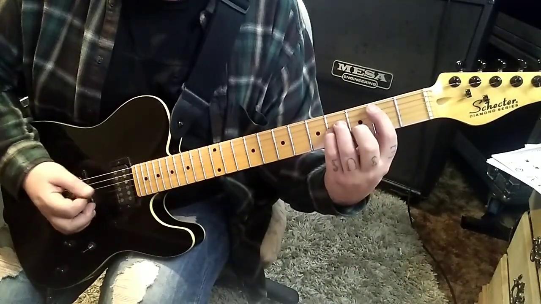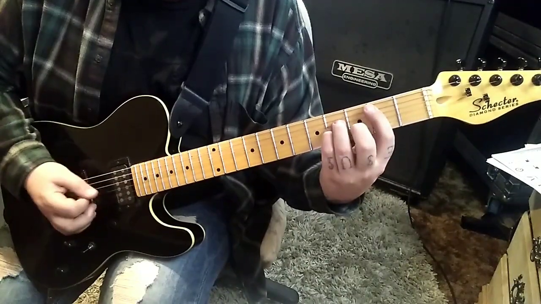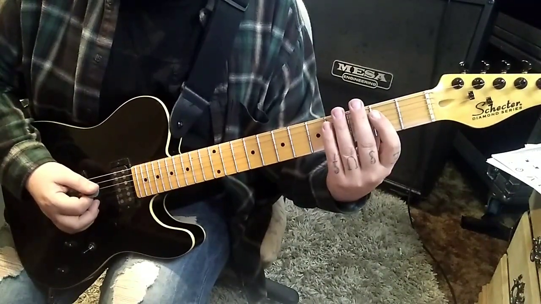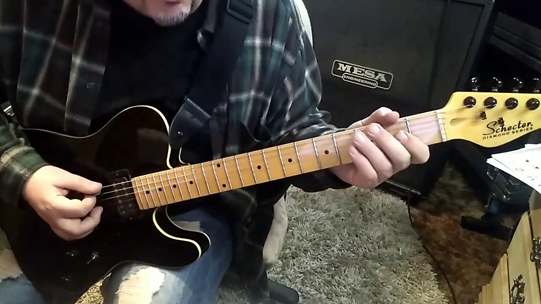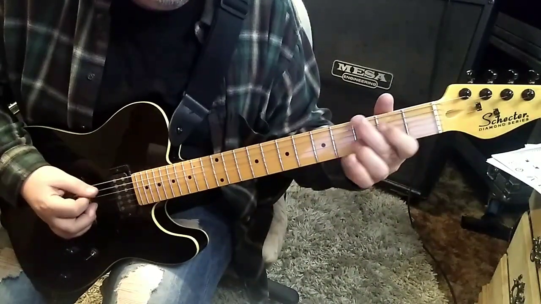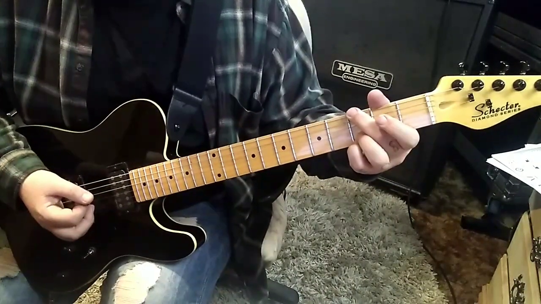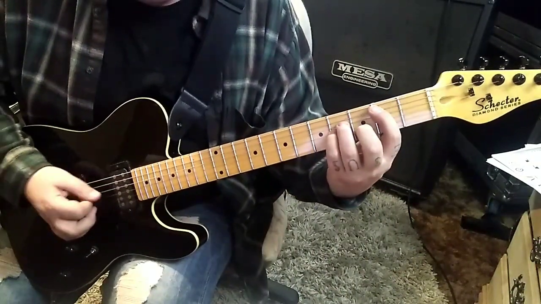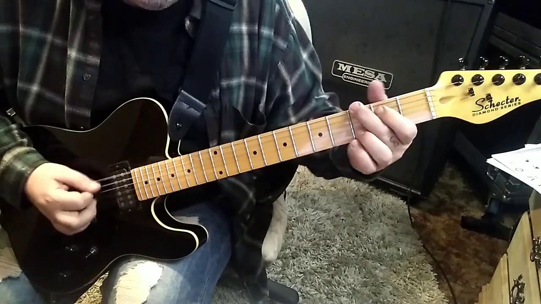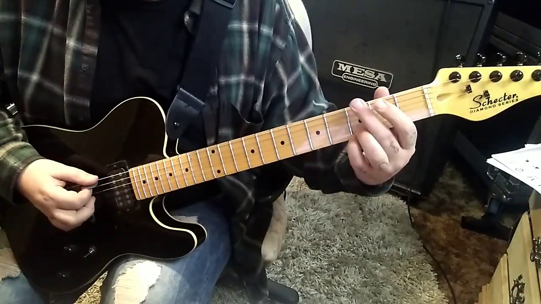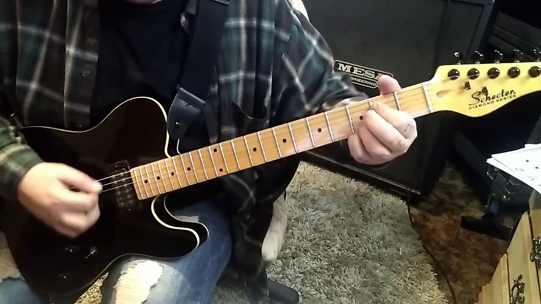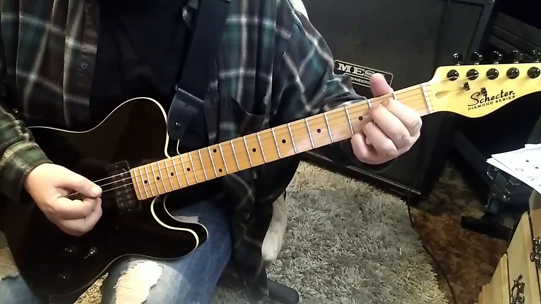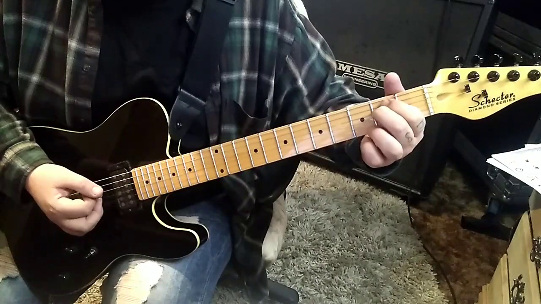So it's open A, palm mute twice. And then open 3, 3 on the low E. And then strum the G chord. Then go 3, 2, open, open on the low E. And then 2, 2 on the A and D, open, open, 3.